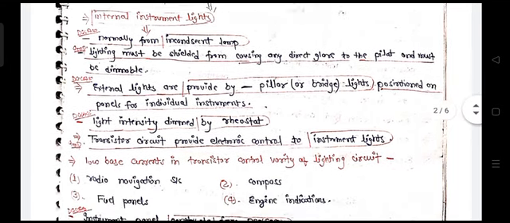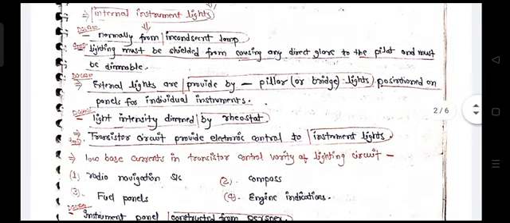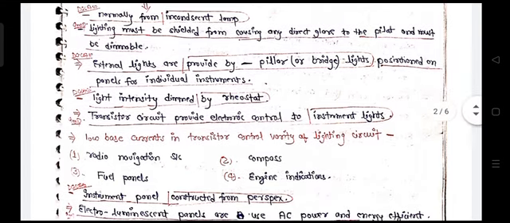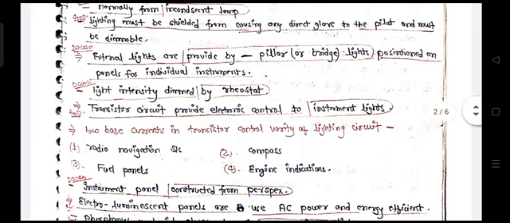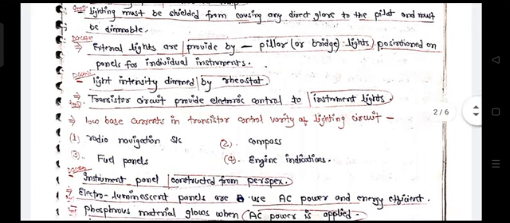Instrument lights, the internal instrument lights: there is a particular light given behind each instrument, okay, and that is normally an incandescent lamp behind each instrument, I'm saying. Okay, and it must be shielded from causing any direct glare to the pilot.